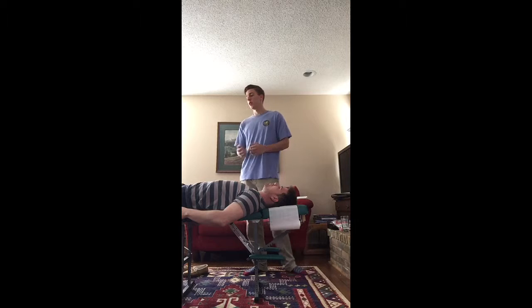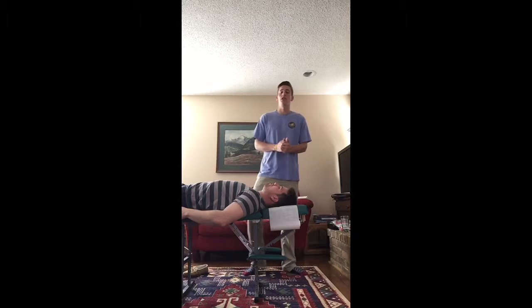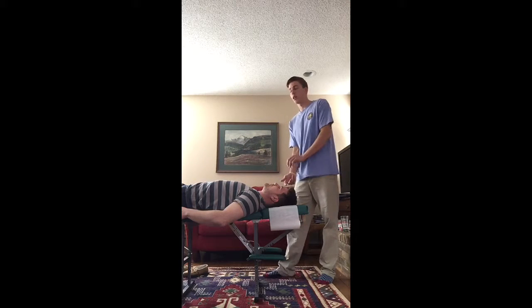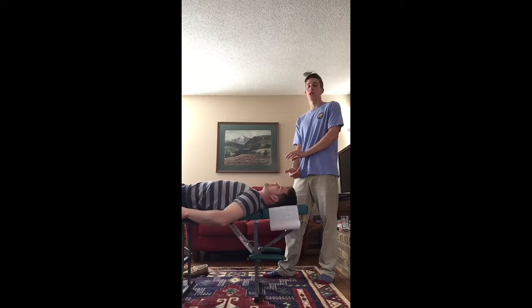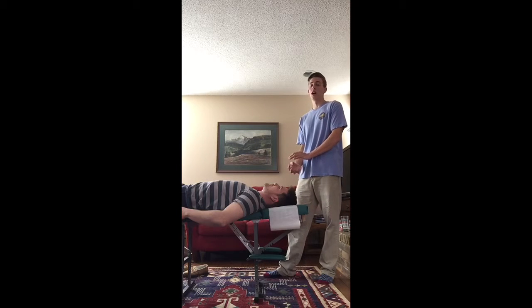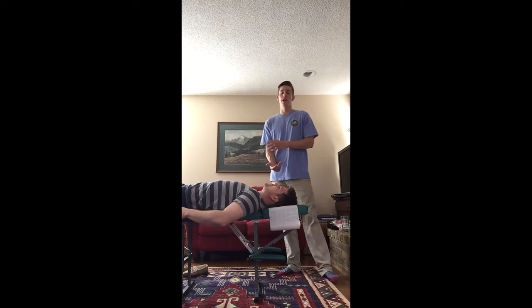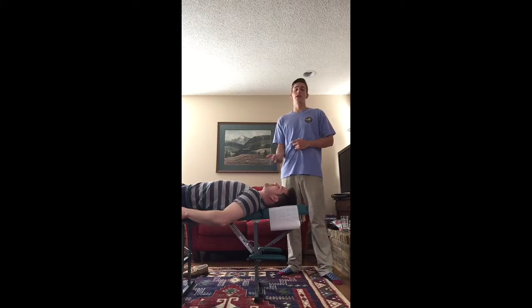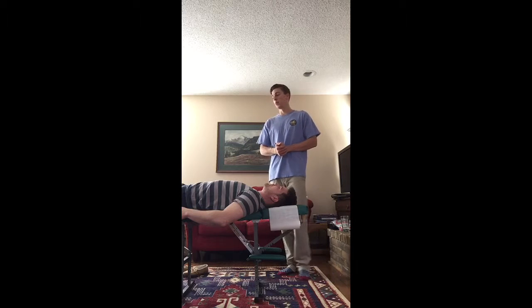So to assess whether it's upon inhalation or exhalation, I'll twist counterclockwise while the patient takes a deep breath in, muscle goes weak. I'll twist counterclockwise on the occiput again while he's exhaling, that muscle goes strong. So I know that's the phase of respiration that I need to apply my treatment.